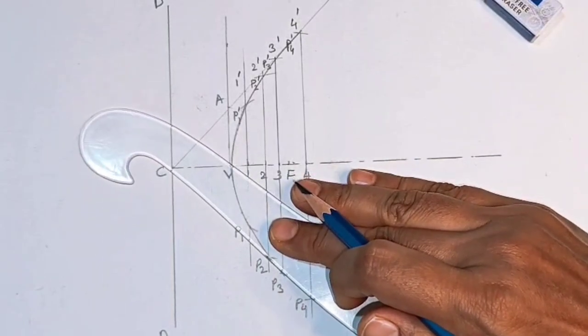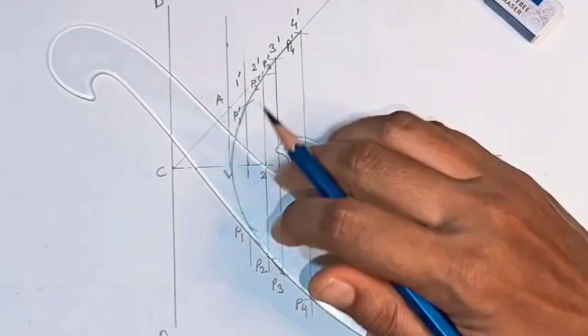So this is all about constructing a parabola by the Directrix focus method.